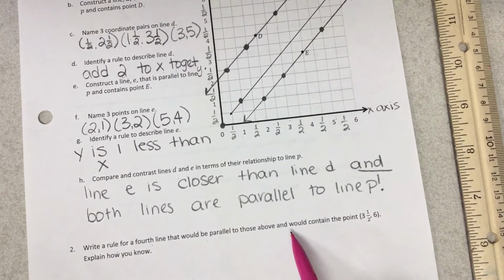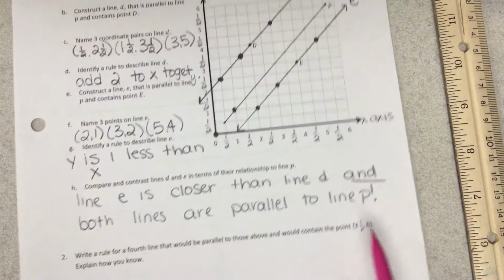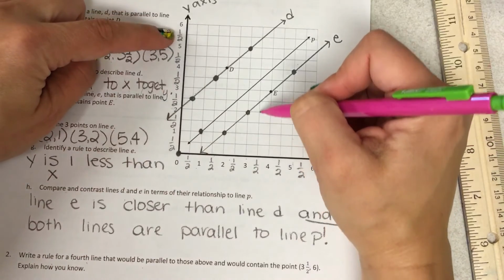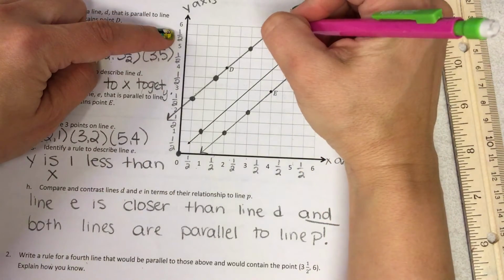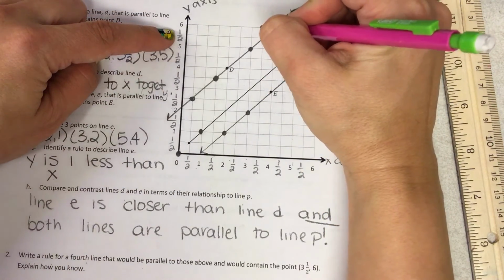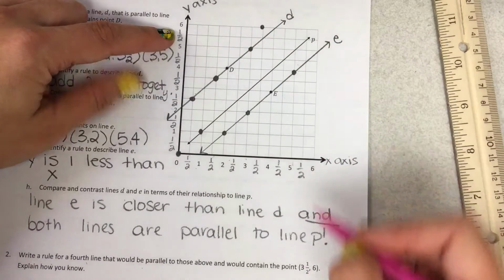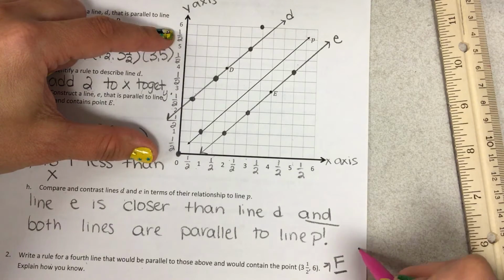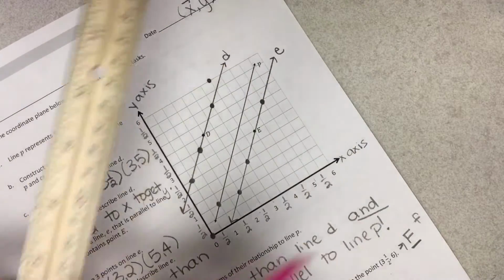Then it says you're going to write a rule for a 4th line that would be parallel to those above and would contain a point that's 3.5 and 6. So I'm going to find 3.5, and then I'm going to go up to 6, which is going to be right here. Okay, I'm going to call this point F. And we're going to label this line as line F, lowercase f, okay?